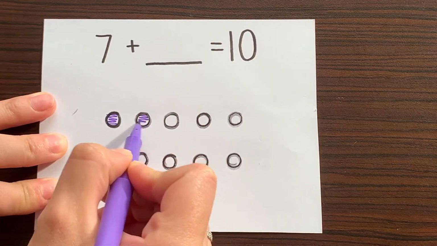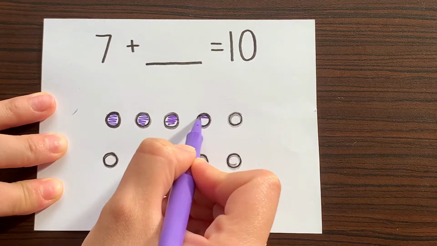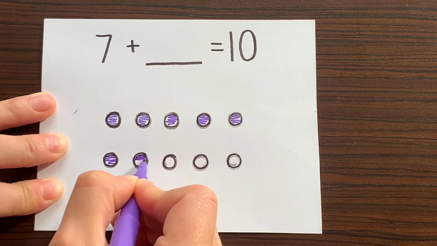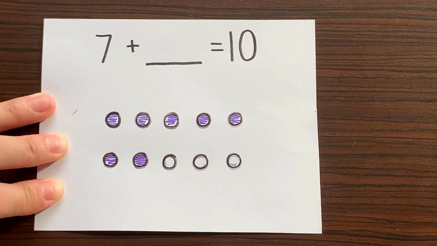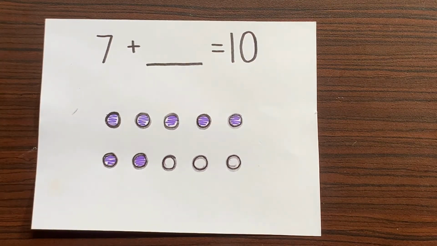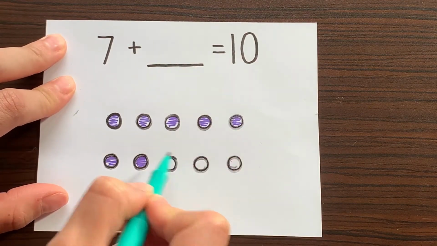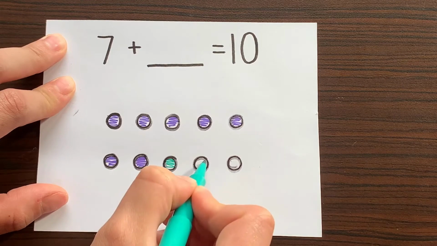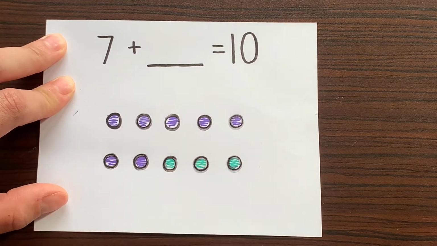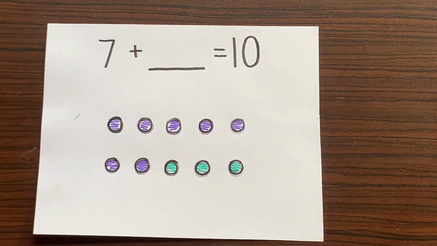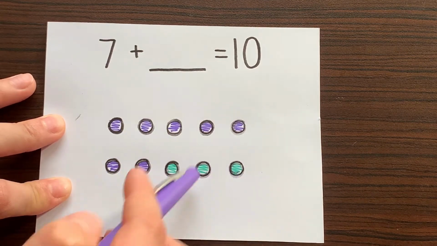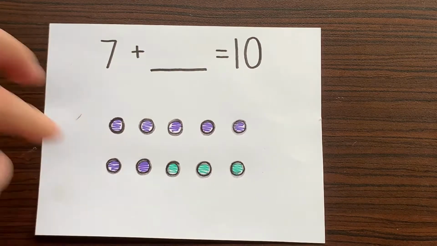1, 2, 3, 4, 5, 6, and 7. So we have 7 bubbles there. Now, with the extra bubbles that we have, we're gonna see how many it takes for us to get to 10. So I'm actually gonna count from 7. So 1, 2, 3, 4, 5, 6, 7, 8, 9, 10. So it took us 3 more bubbles to get to 10, which means that 7 plus 3 gives us 10. So our missing number would be 3.